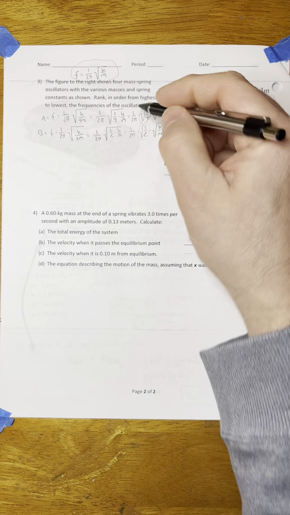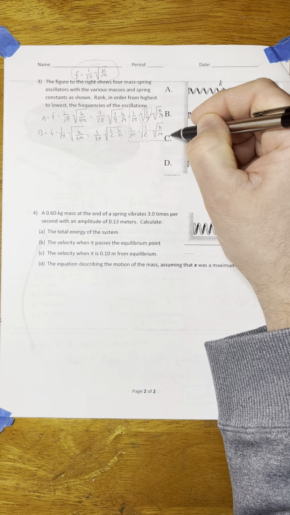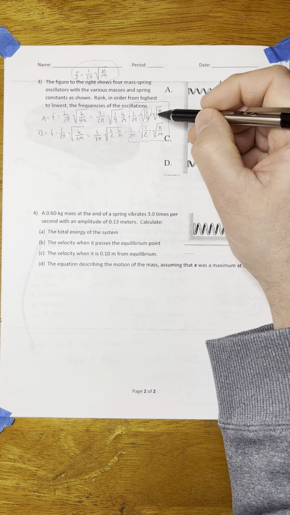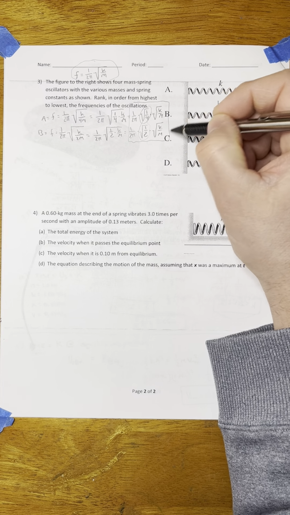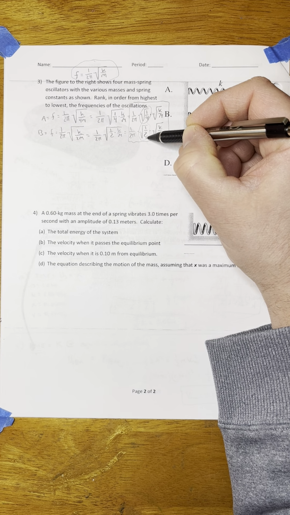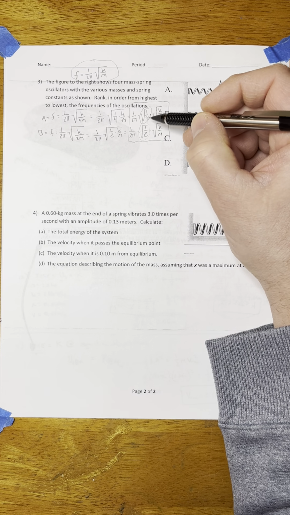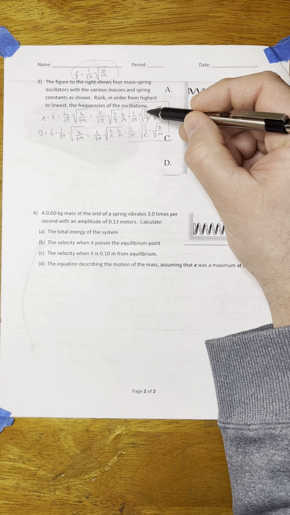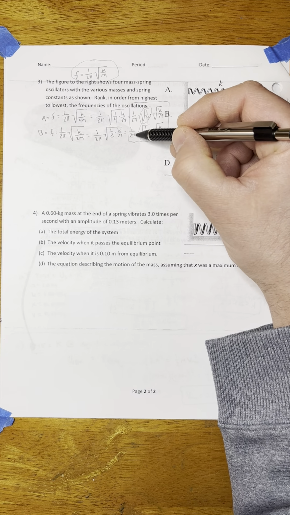Now, if you look at these two statements, you can see that system B is the square root of 1/2, and system A is the square root of 1/4. Everything else is the same.